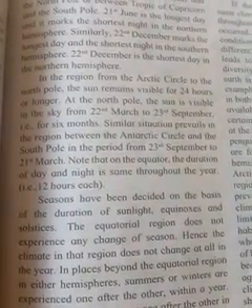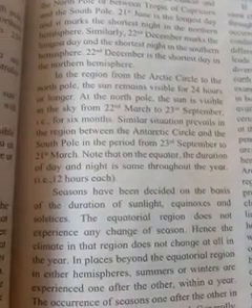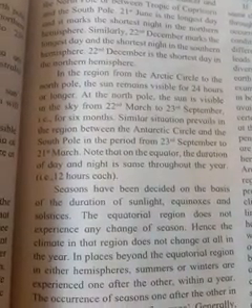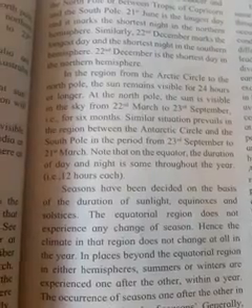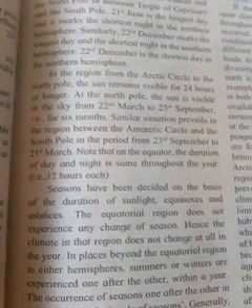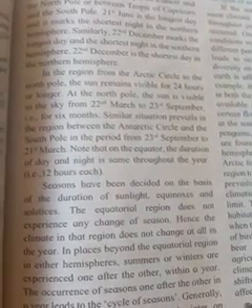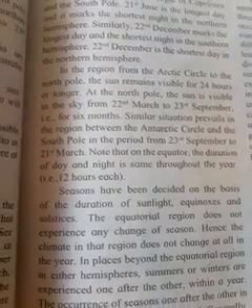In the region from the Antarctic Circle to the South Pole, the sun remains visible for 24 hours or longer. That means in the region from the Arctic Circle to the North Pole, the sun remains visible for 24 hours or longer.